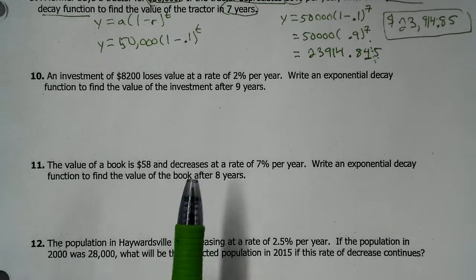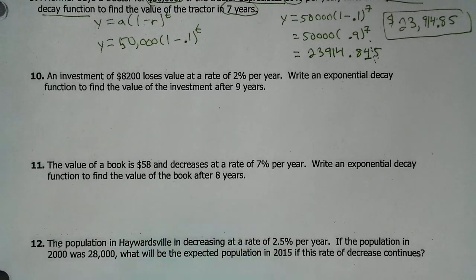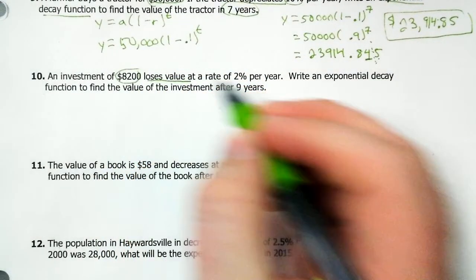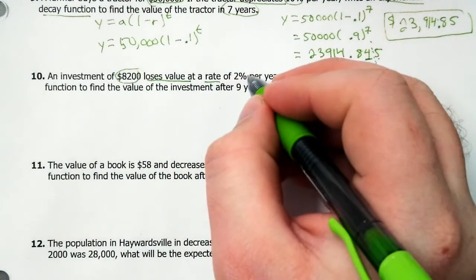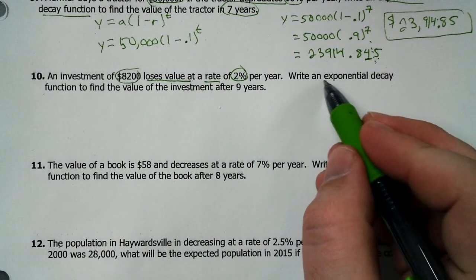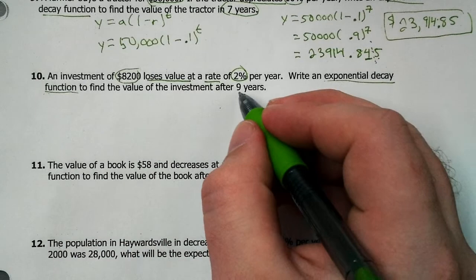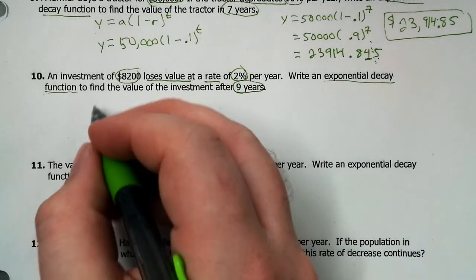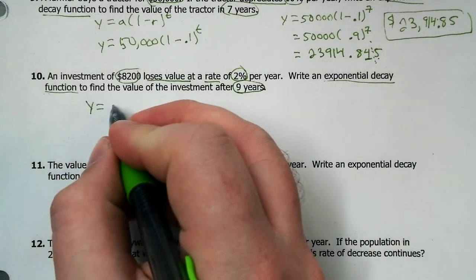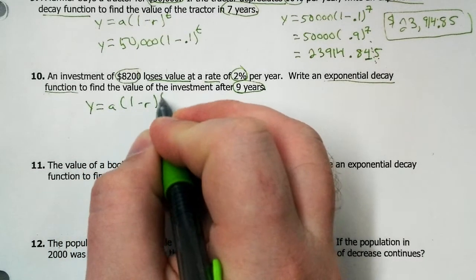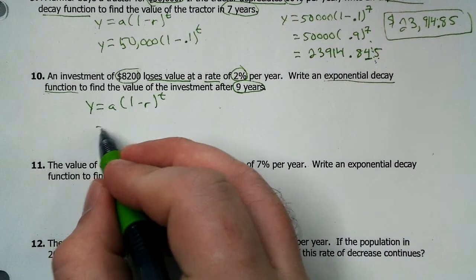All right, so number 10 says an investment of $8,200 loses value, so it's decreasing at a rate of 2% per year. Write an exponential decay function to find the value of the investment after 9 years. So exponential decay, y equals a times 1 minus r to the t. And let's plug in things.